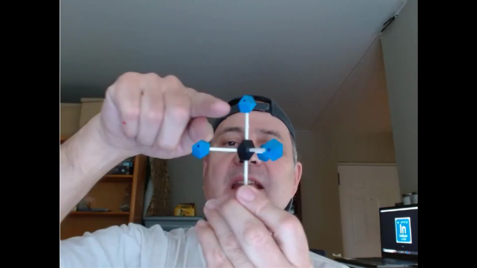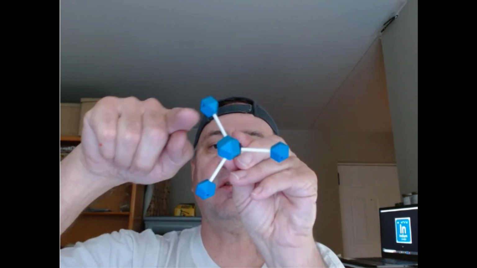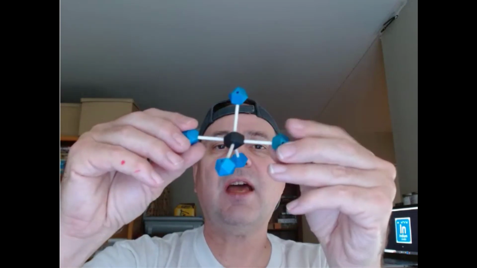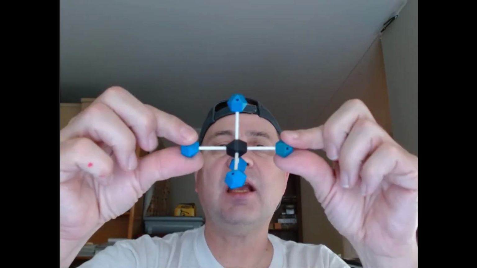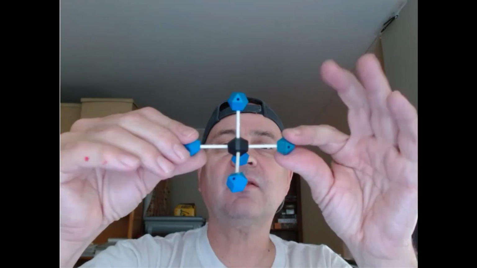So we have 90-degree angles between axial and equatorial positions. We have 120-degree angles between equatorial and equatorial positions, but we also have that 180-degree angle between the axial positions. So that makes life a little bit more complicated, but this is called a trigonal bipyramid.